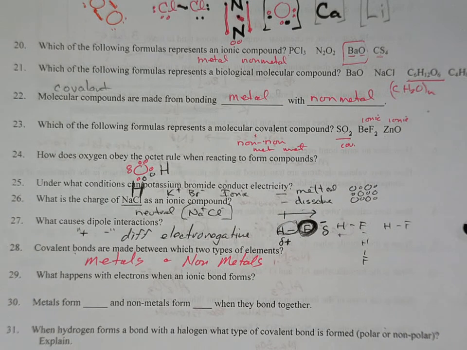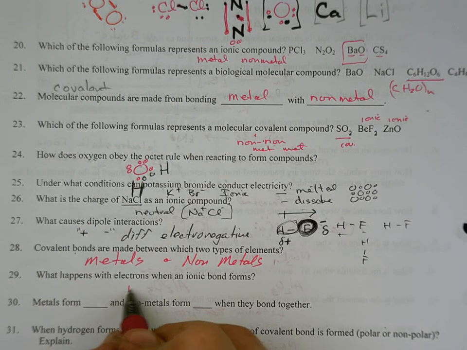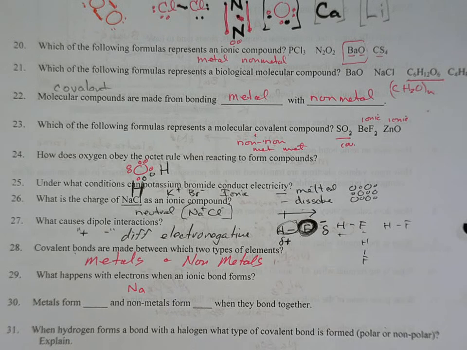What happens with electrons when an ionic bond forms? Well, with an ionic bond, I'm going to use our base friend sodium. It loses its electron to become stable. So you get this plus charge on it. That's the price sodium pays for having noble gas configuration. It's stable, but it has this plus charge.